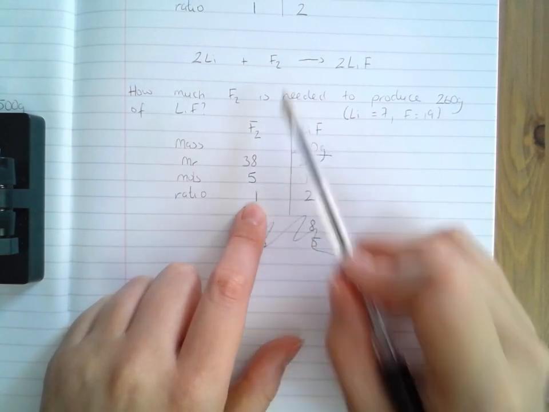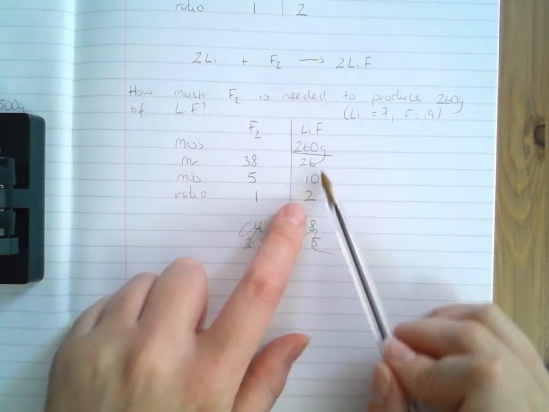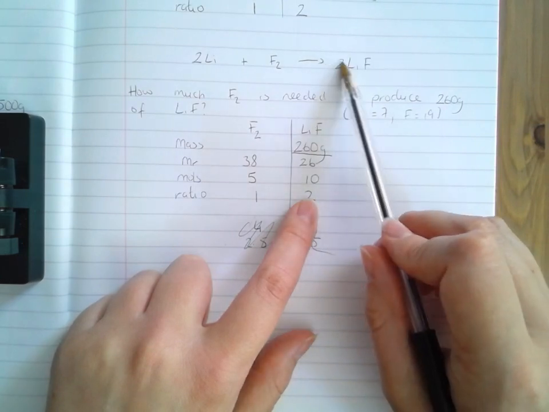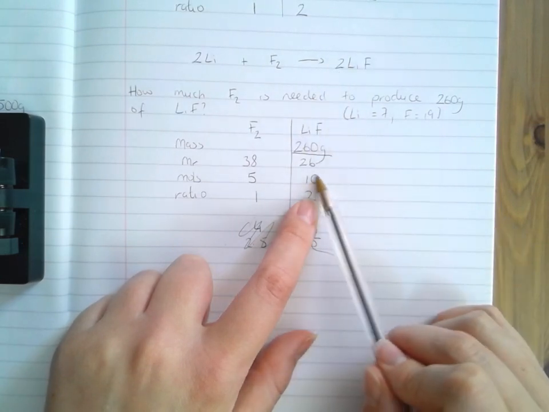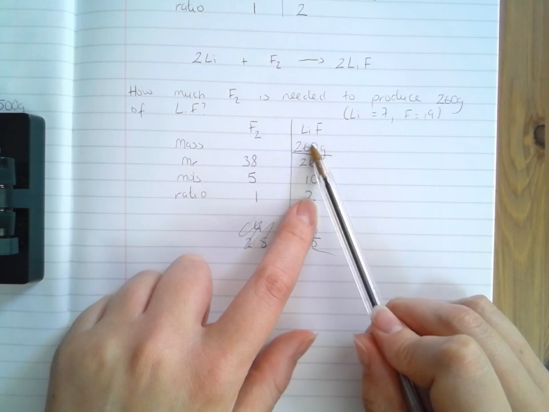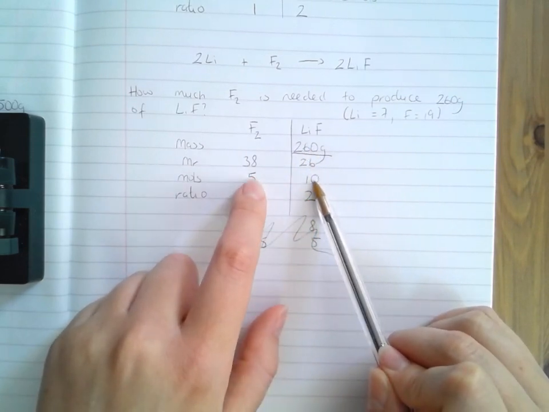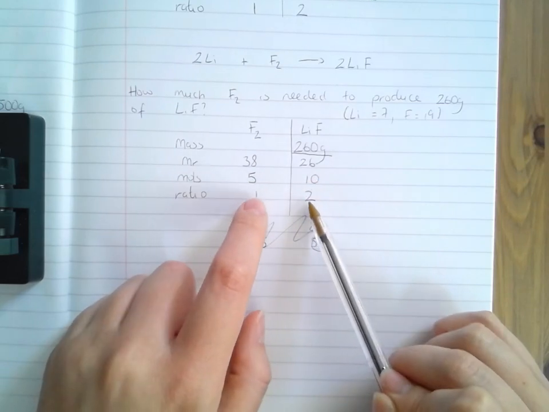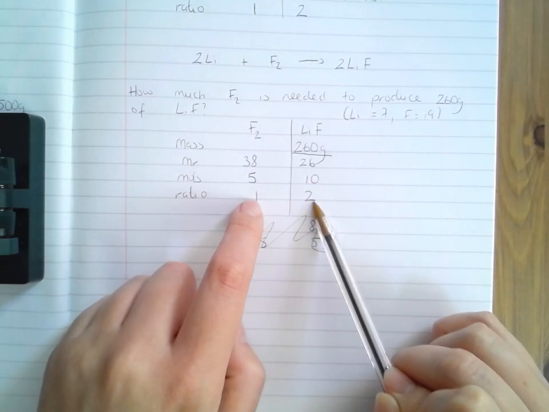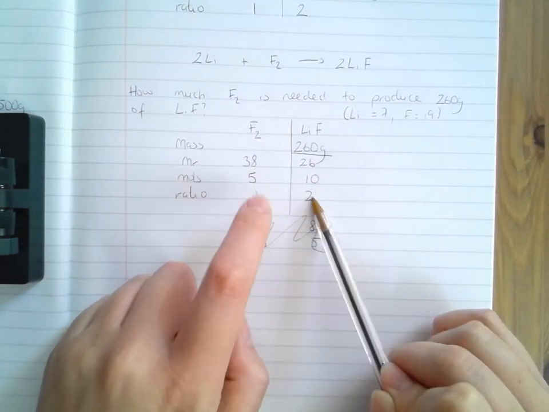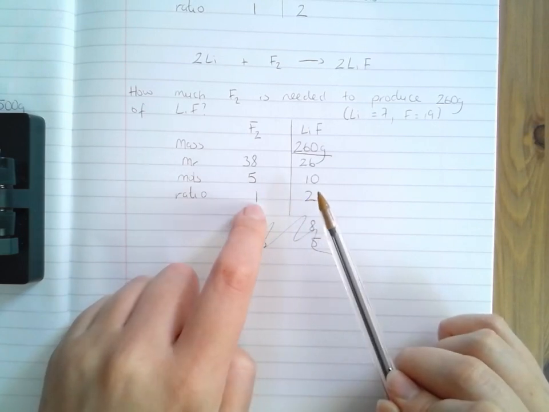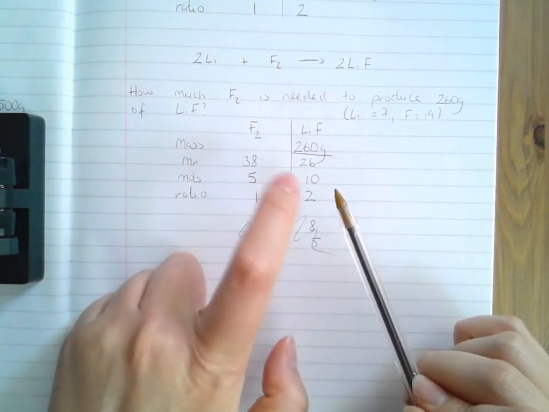And I'm getting this 1 because there's no number in front of fluorine. I'm getting this 2 because there's a big 2 in front of LiF. This number here I calculated, 260 divided by 26 is 10. And this number that I'm filling in, I need to make sure it's in the same ratio as what I have here. In this ratio, this number on the left is half the number on the right.